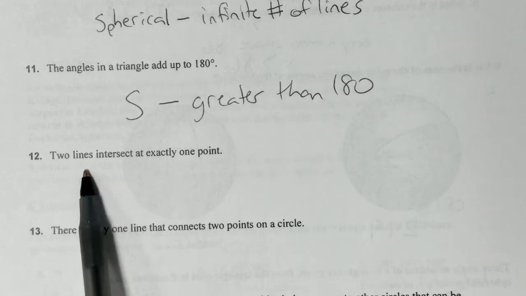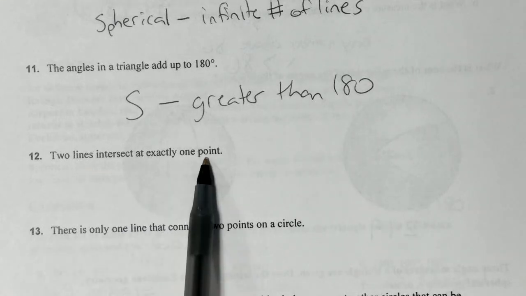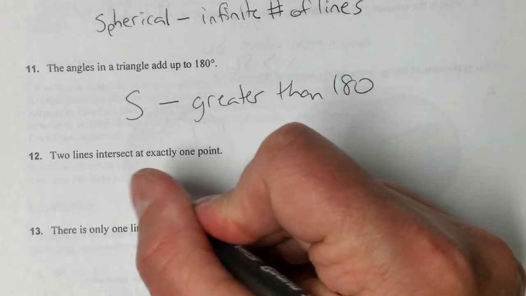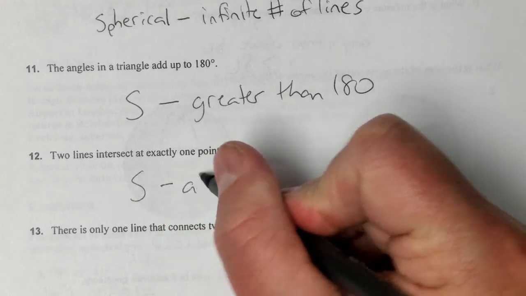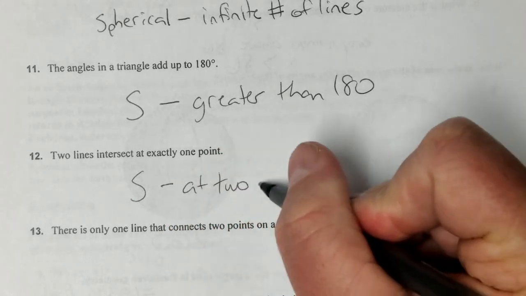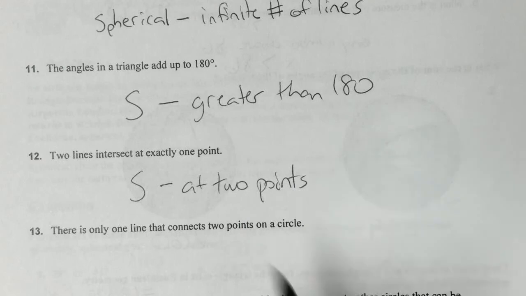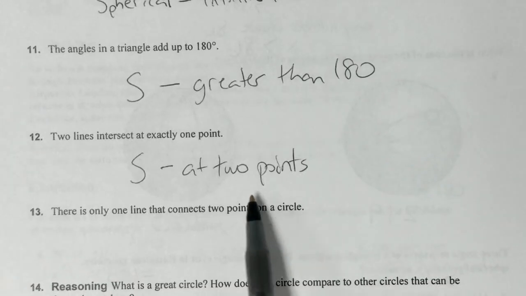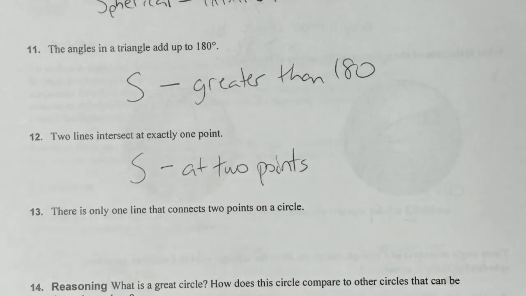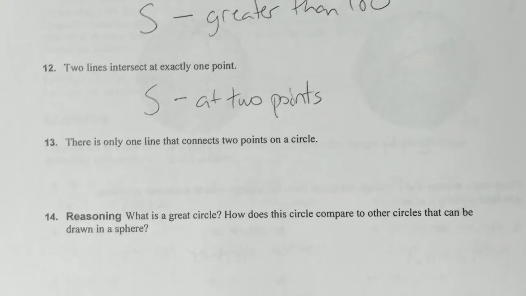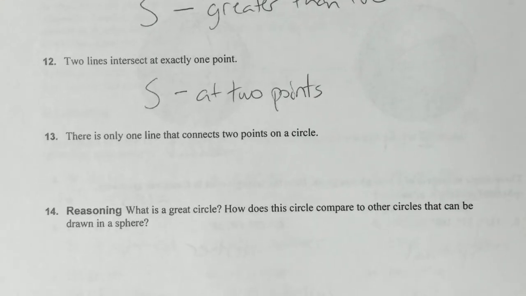Number 12, 2 lines intersect at exactly 1 point. And so for spherical, it's at 2 points. That's the one that we showed, like if you have 2 planes or 2 hot air balloons or 2 birds that intersect at right angles. The answer would be 2.